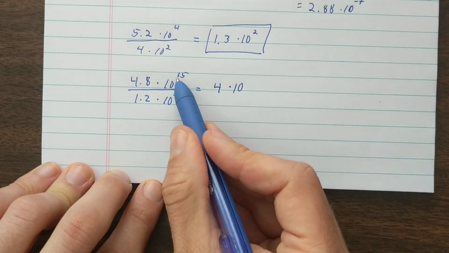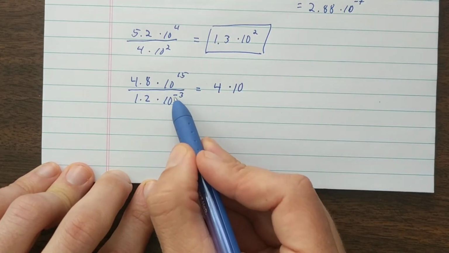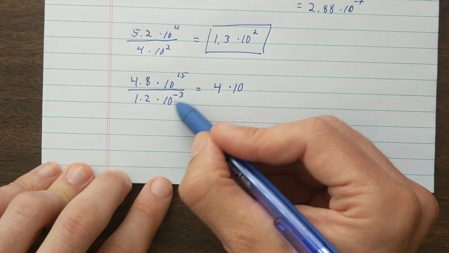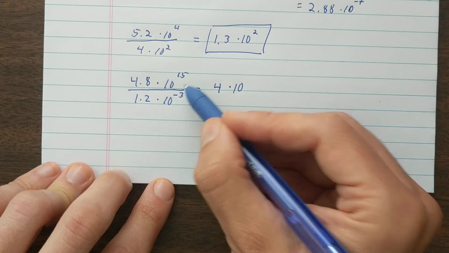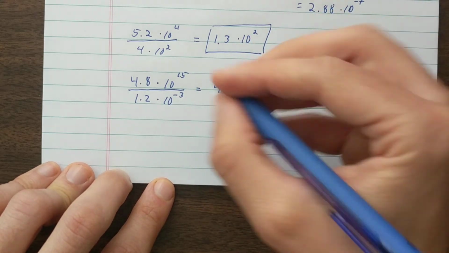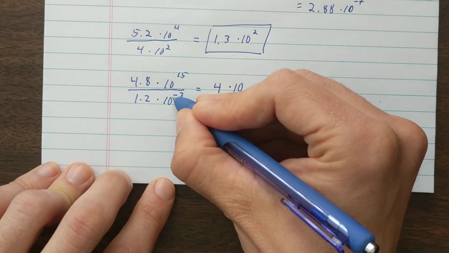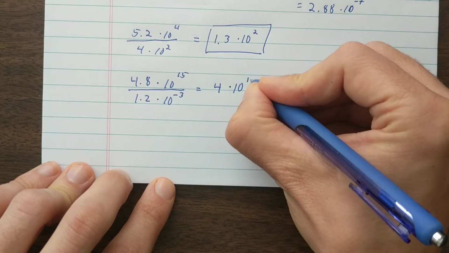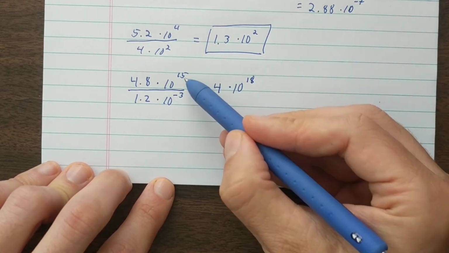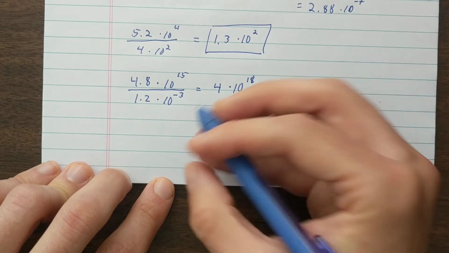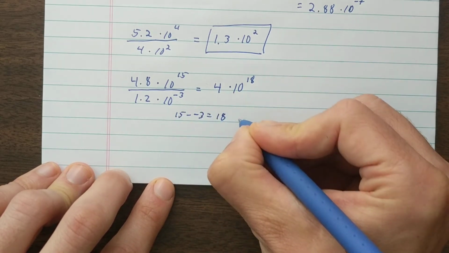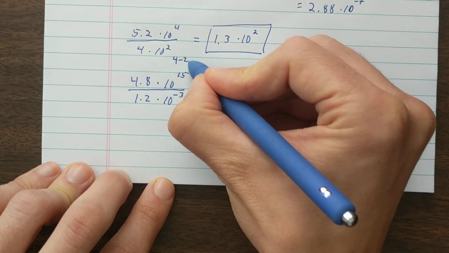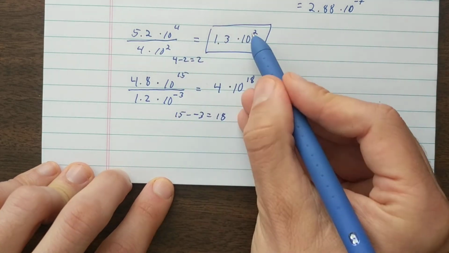Now, 10 to the 15th, but then I have negative 3 on the bottom. Well, a negative 3 on the bottom can be moved to the top, so this is going to be 10 to the 15th on top with another 3, so it's 18. In other words, you take the top, you subtract the bottom, but 15 minus negative 3 is in fact 18. Just like here, 4 minus 2 was 2. So that's how you can get this.